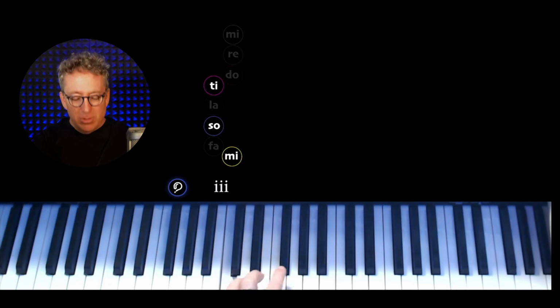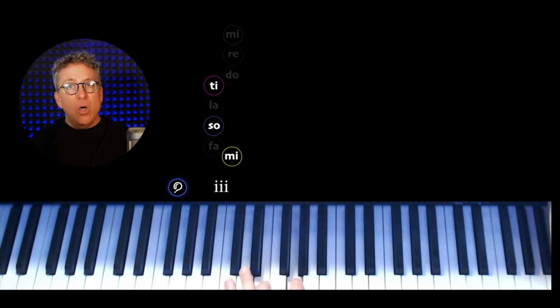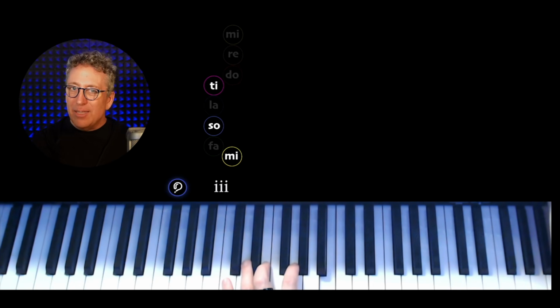Here we've got Do. And the 3 chord contains Mi, So, and Ti. Notice that it's the Ti that really sets itself apart from the 1 chord.